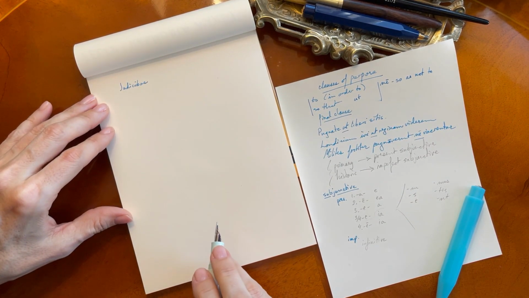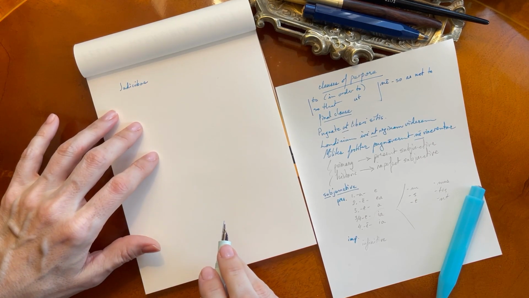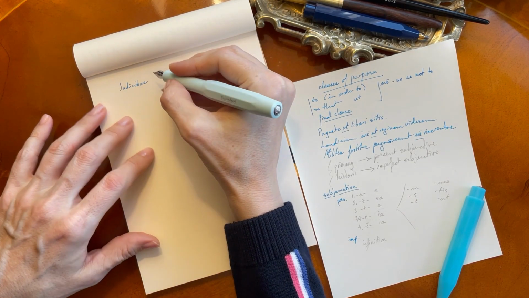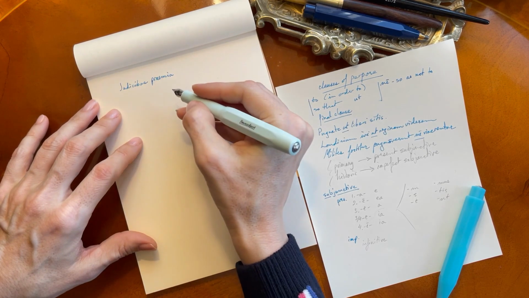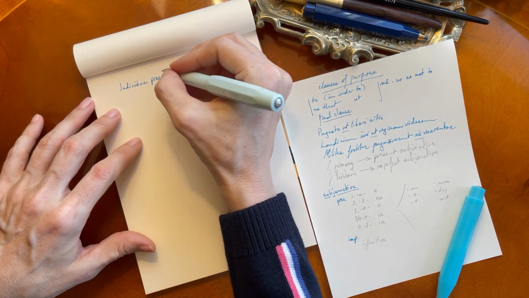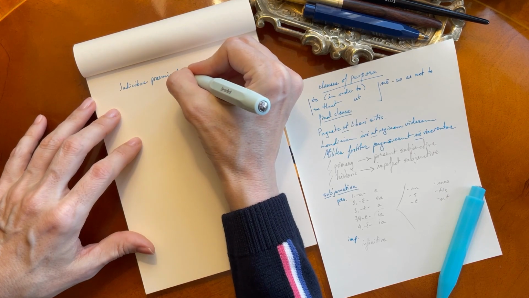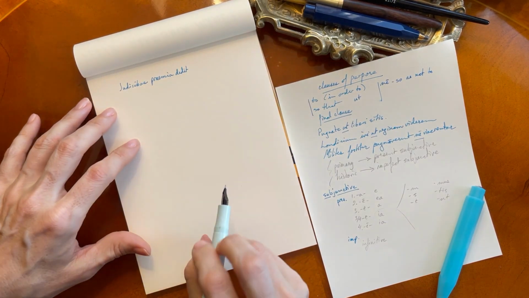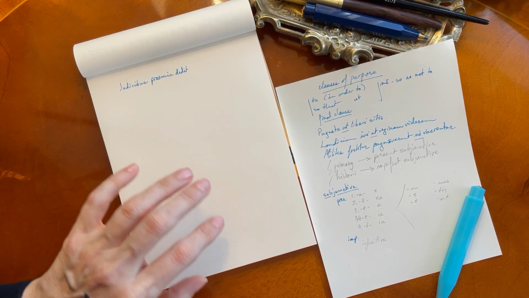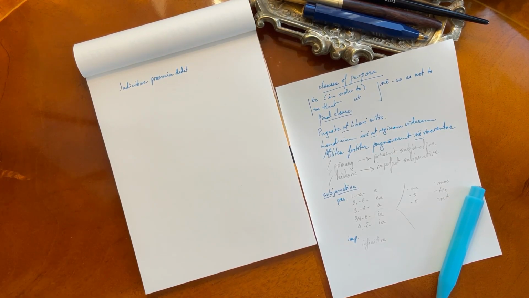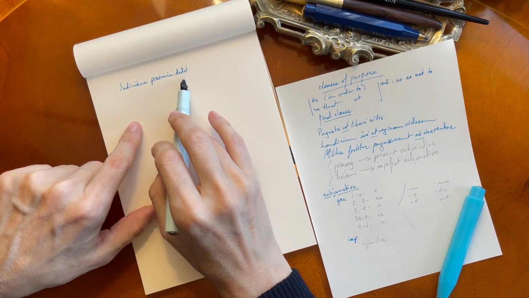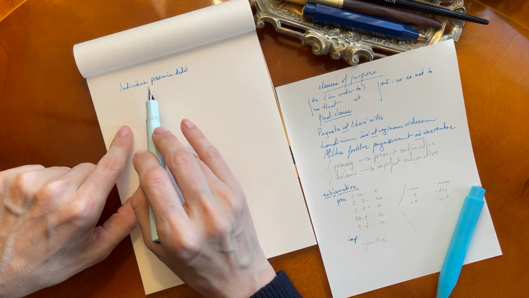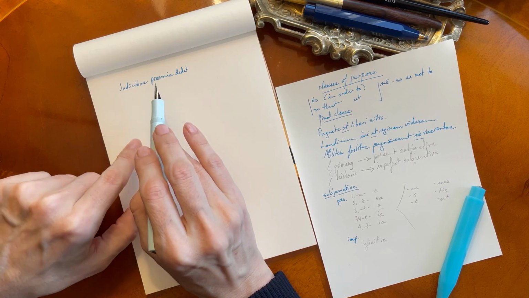There's a dative, iudicibus. Praemia, dedit, and this clause can stand alone. He gave to the jurors bribes.